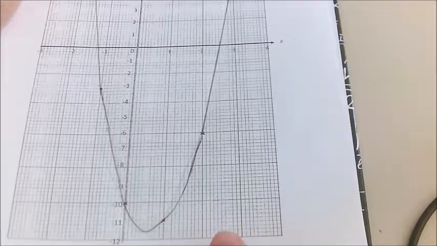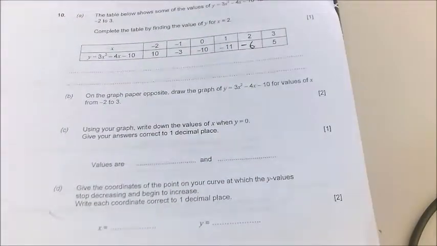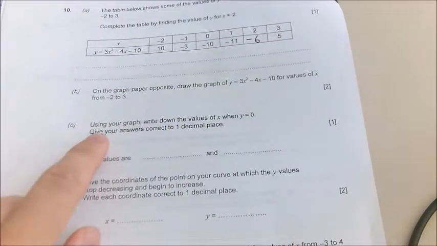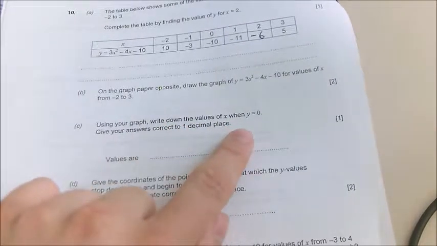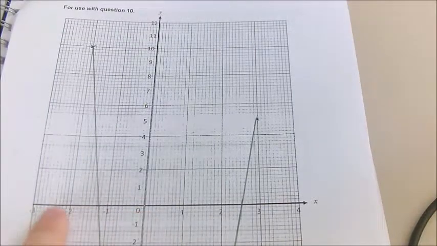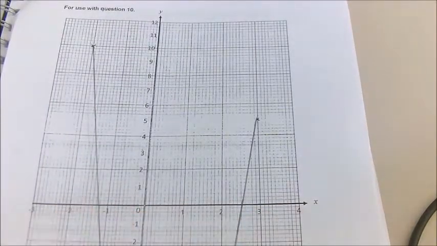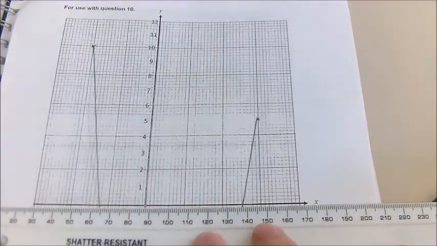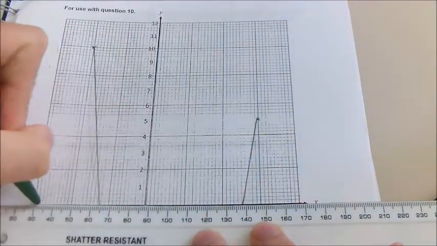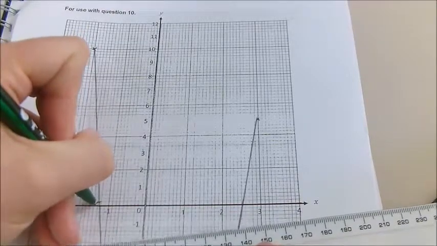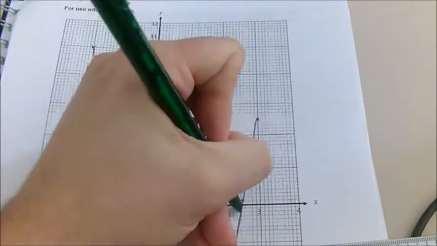So that's going to be really important for the next question, I think, which says, oh no, not the next question, the question after. So it says, using your graph, write down the values of x when y is 0. So when y equals 0 is on this part here, across this line. At all points y is 0 here. So we use our ruler. We go across the line and we read off the x value, which is here and here at 0.